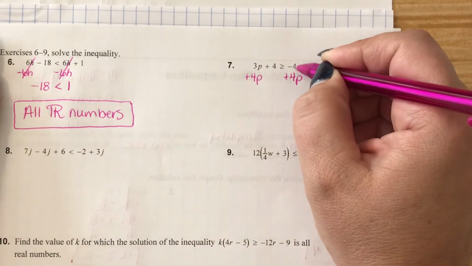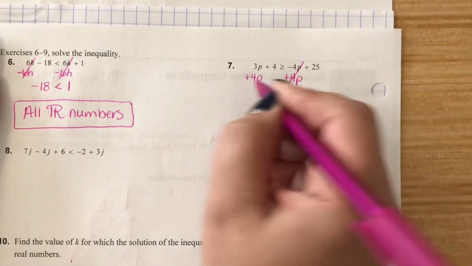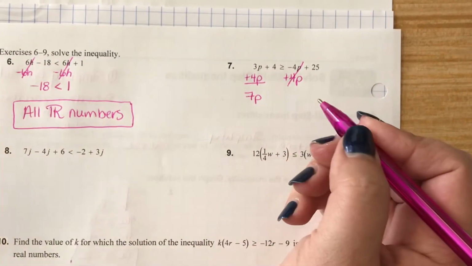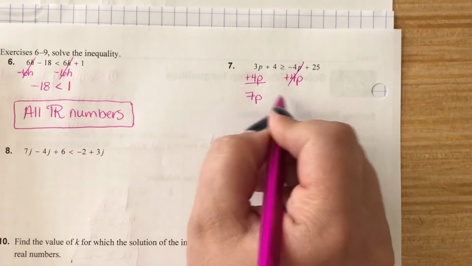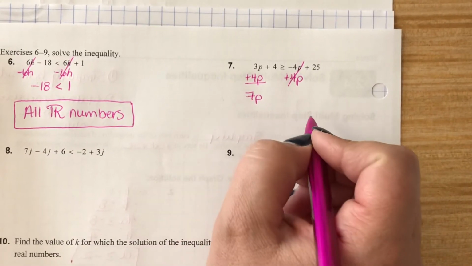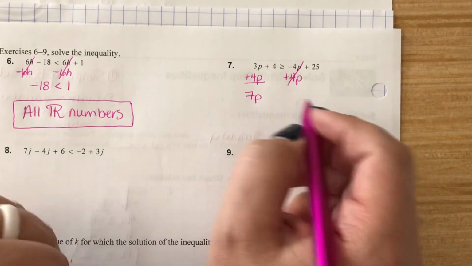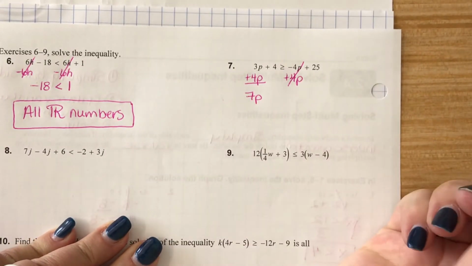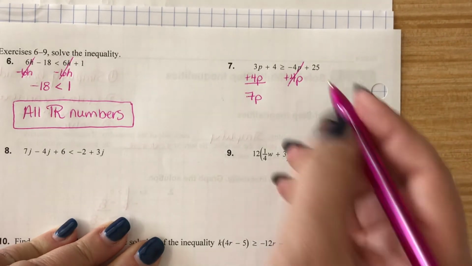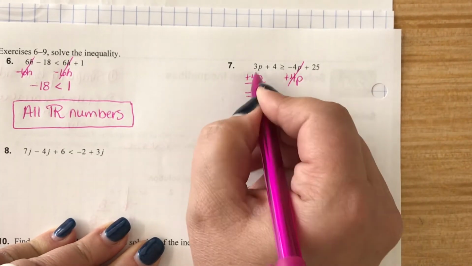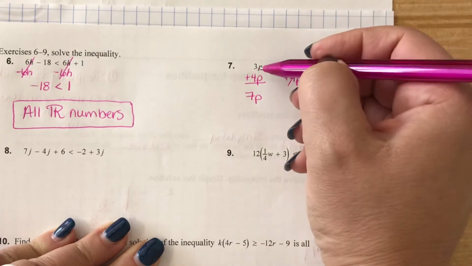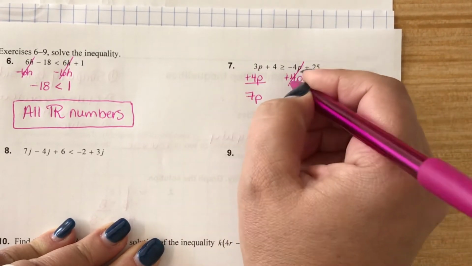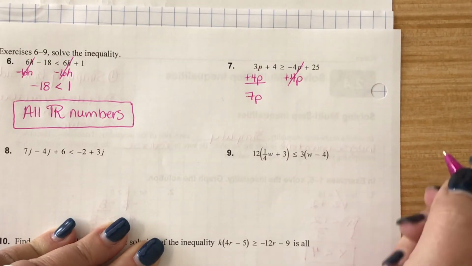So in my effort to get rid of these, that's totally fine. On the other side, I end up with 7p. So this is solvable. I still have a p term. I'll be able to take this all the way home and get a solution set by isolating that. So they're not identical. If they're not identical, then it's going to work out like a normal, regular problem. So I'm going to do positive 4p, positive 4p. 7p plus 4p is 7p. So I have 7p's now on this side, and they're completely gone from the right side.